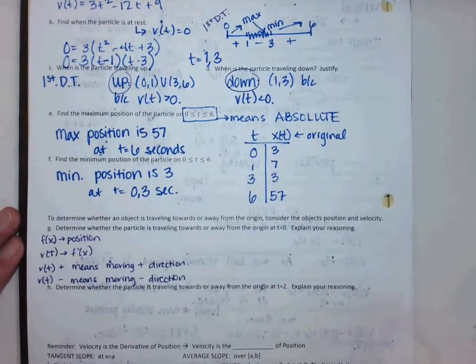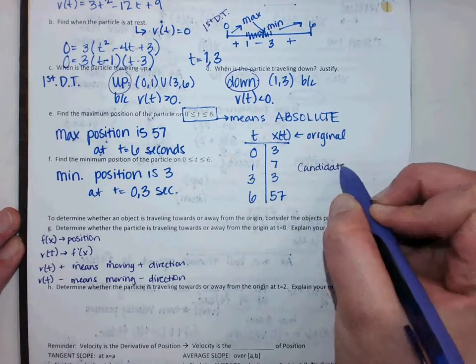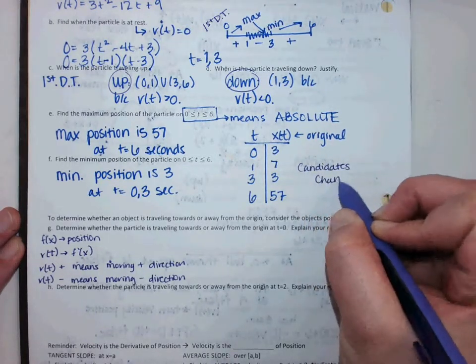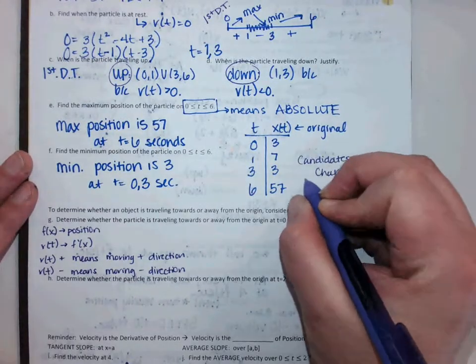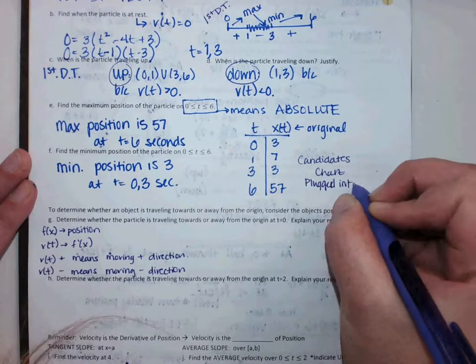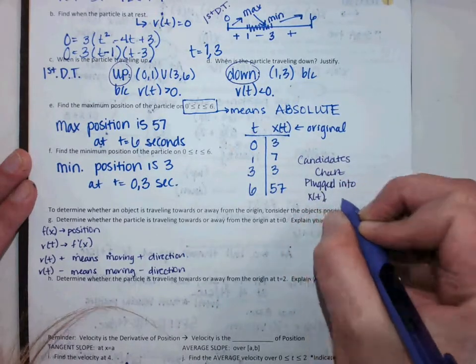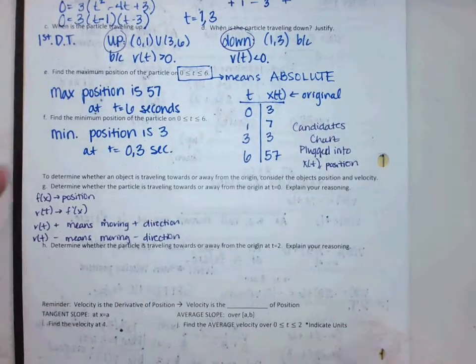Okay, then we did a candidates chart to find the absolute min and max. Also remember, when you're doing a candidates chart, you're always plugging into which equation, the derivative or the original? The original. So we plugged into x of t, which is position. Okay, so if you want to make a note of that, that's kind of a recap of what we did on Friday, and then we stopped at letter G.